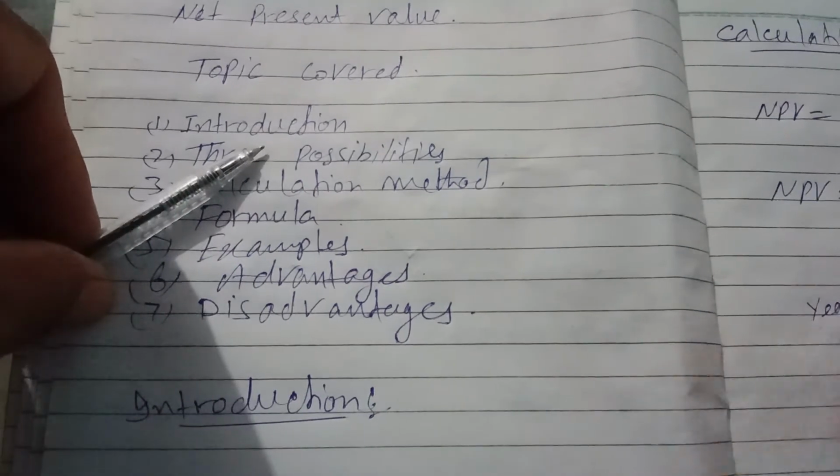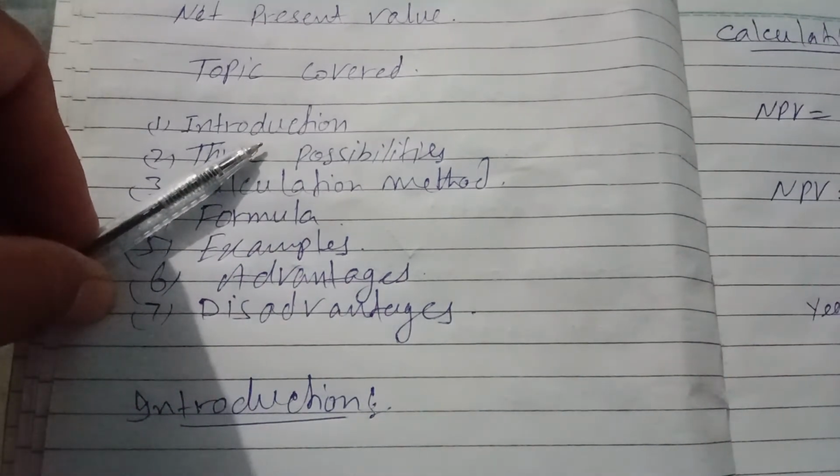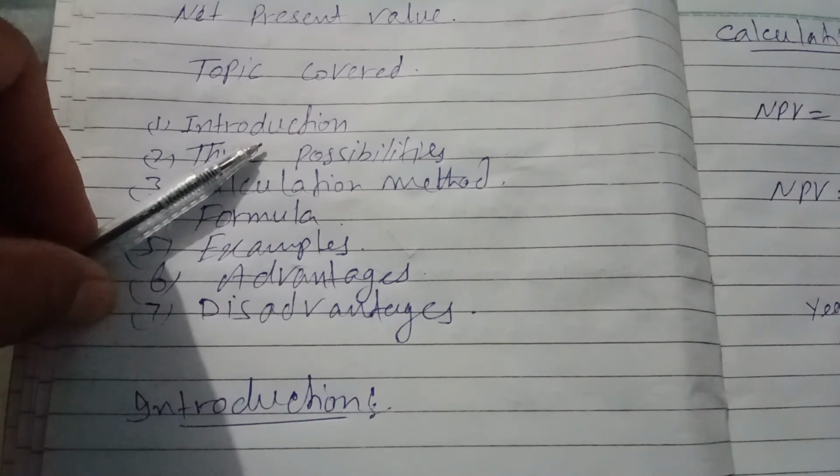So it gives importance to the time value of money, as well as it calculates the span period of the project, and profitability and risk of the project are given high priority. That's why it helps in maximizing the firm's value. So these are the advantages of net present value.